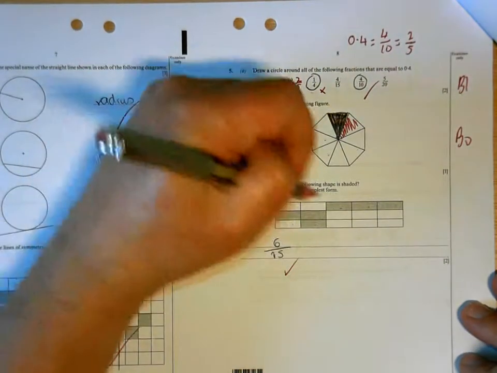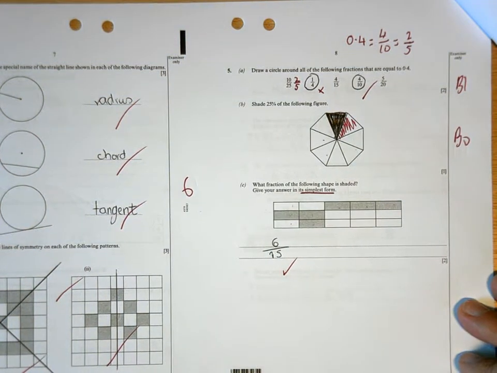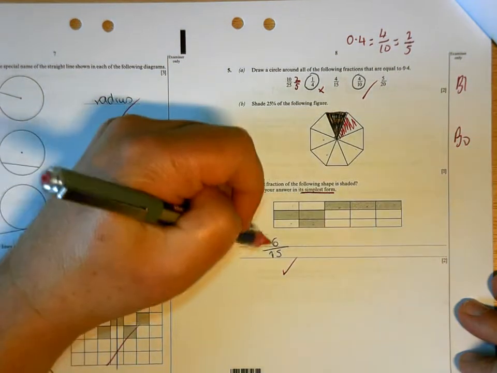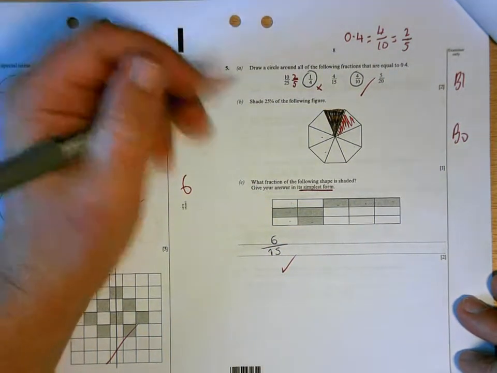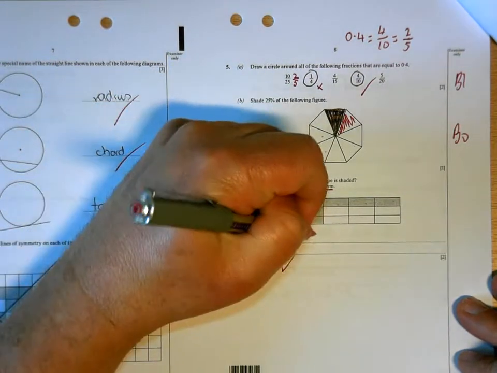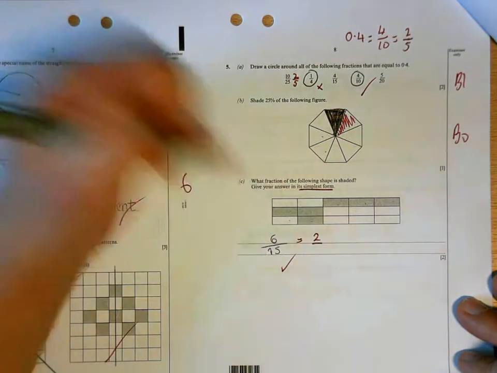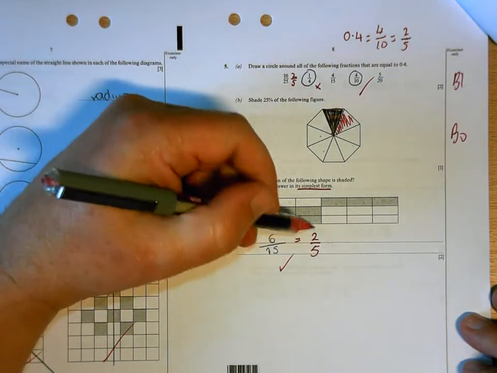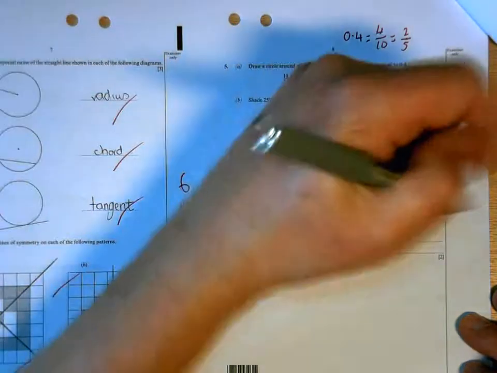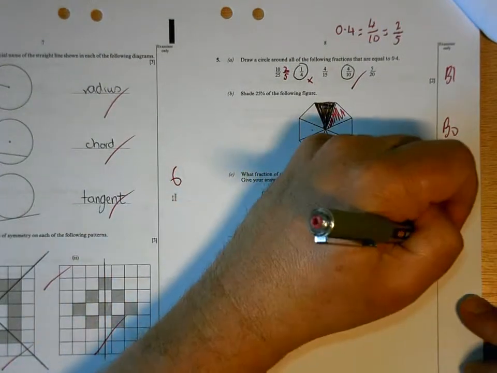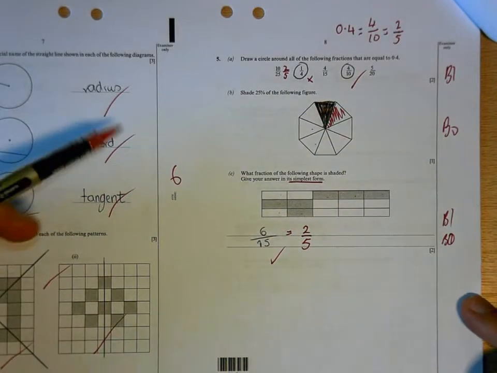6 out of 15 is correct, but it's not in its simplest form. Again, in the same way as 4/10 can be written as 2/5, because those two numbers can be divided by something else, both of those numbers can be divided by 3. 6 divided by 3 is 2. 15 divided by 3 is 5. So in its simplest form, it's 2 over 5. So you're only going to get the 1 mark for the unsimplified fraction. So 6, 8 for that page.